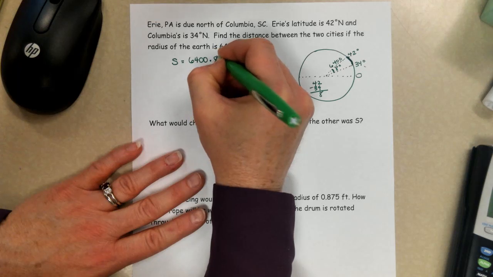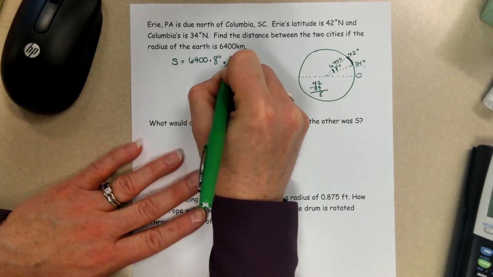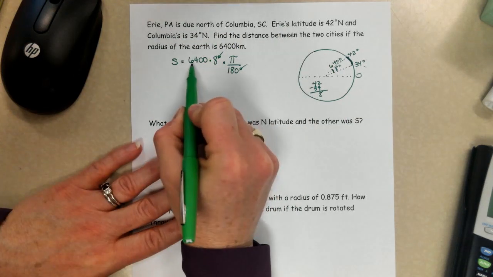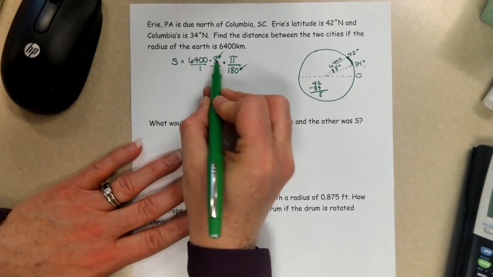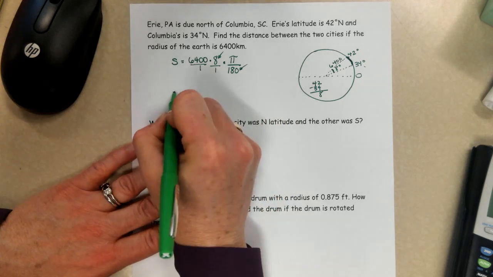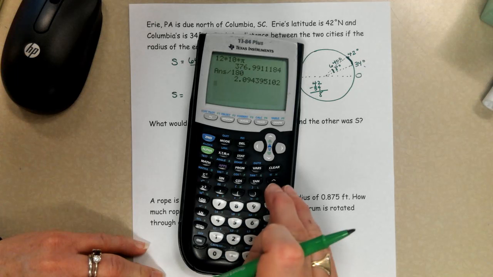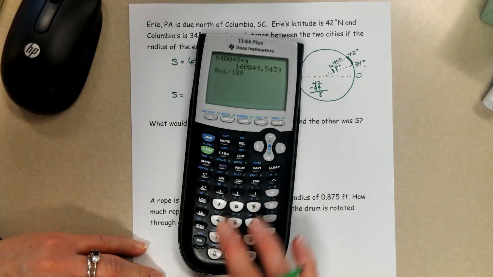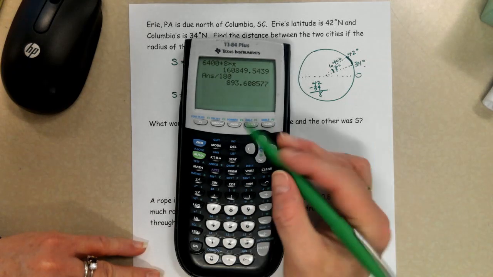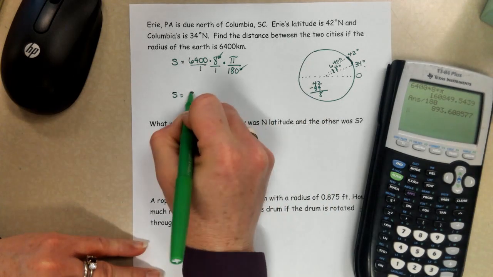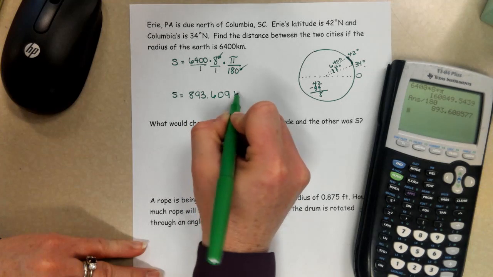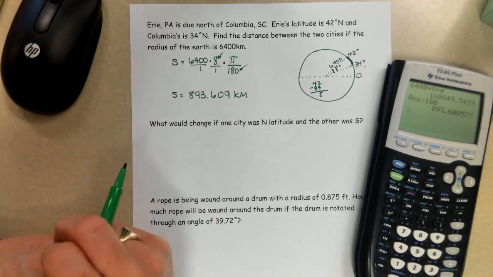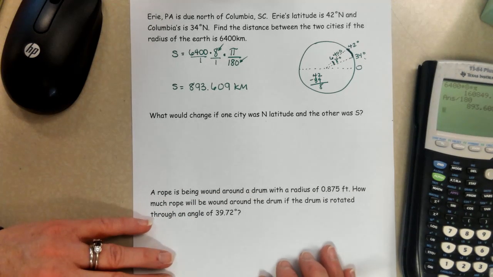So 6,400 times 8 degrees. But I want to have that in radians, so I'm going to put in the converting fraction as well. The degree symbols will cancel each other out. These would both have 1s on the bottom, remember, so I'm going to have to do 6,400 times 8 times pi, and then divide by 180. So 6,400 times 8 times pi, divide by 180. So 893 kilometers. 893.609 kilometers. The back of the book, if you look up answers, is only going to have 2 significant digits because of the 6,400, so they're going to say 890, just for the record. But we can write the whole thing down.